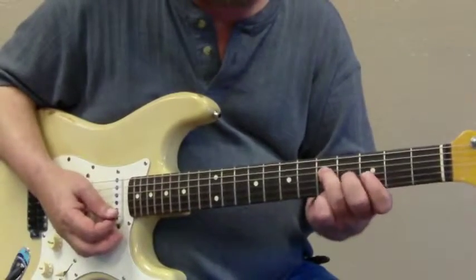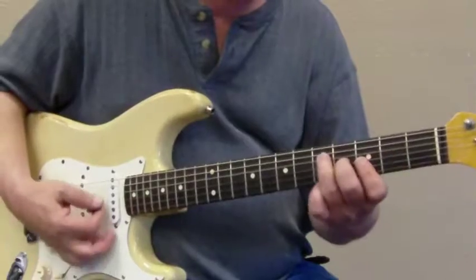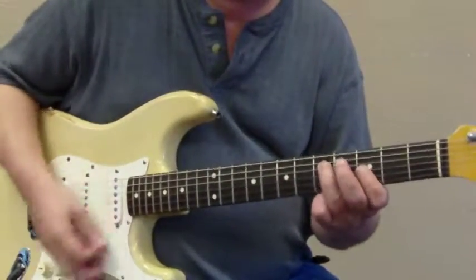Or you can play the G minor this way, just like an F major, F sharp, G major, take this finger off, you have G minor.